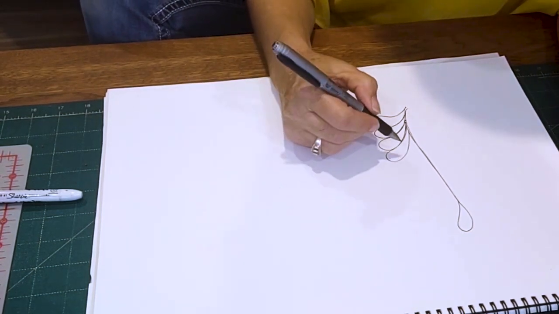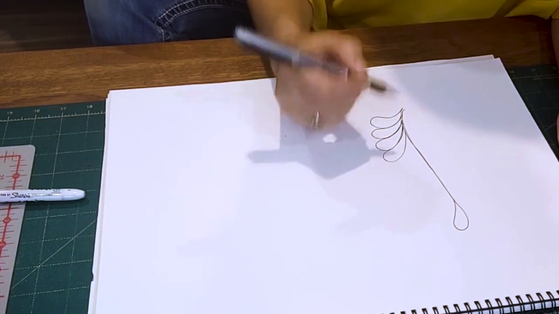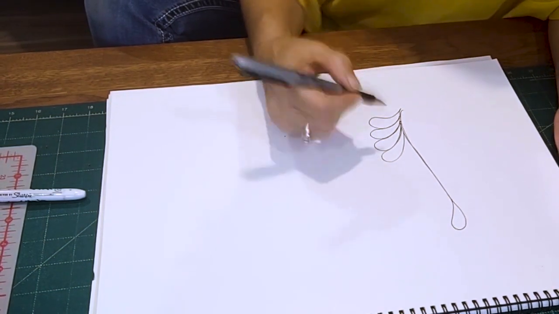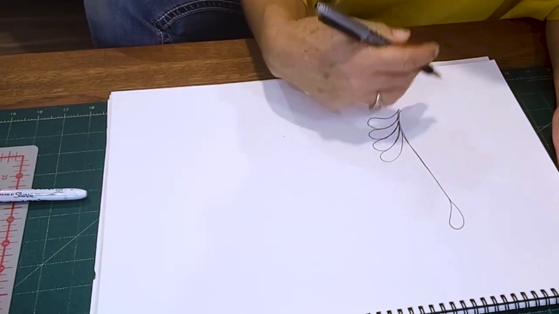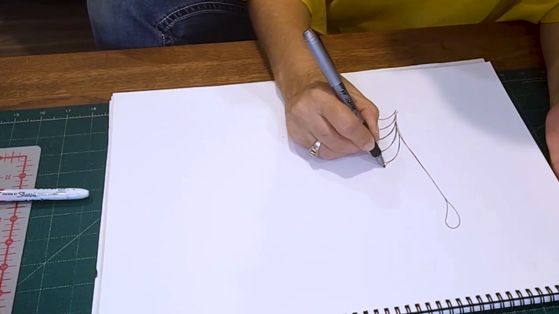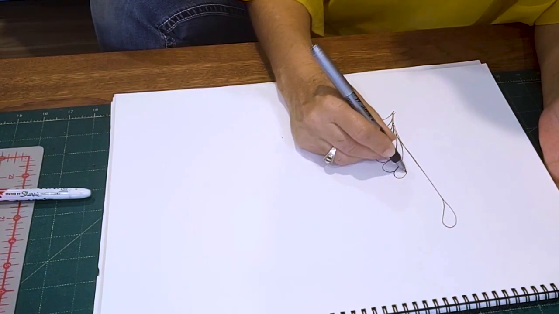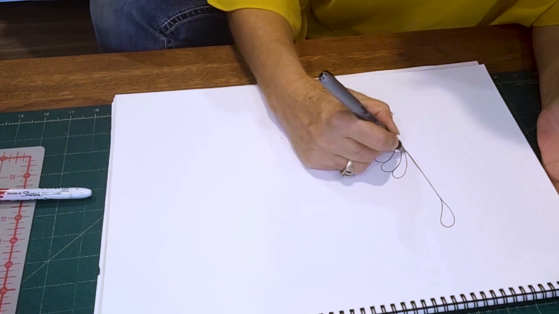And the idea of drawing is you want to draw it the way you would quilt it. So essentially, you don't really lift the pen up. You want to get that fluid movement. So it's up and back, up and back.